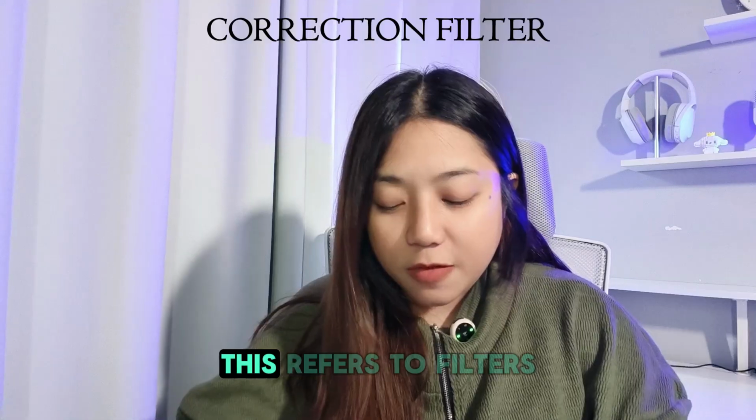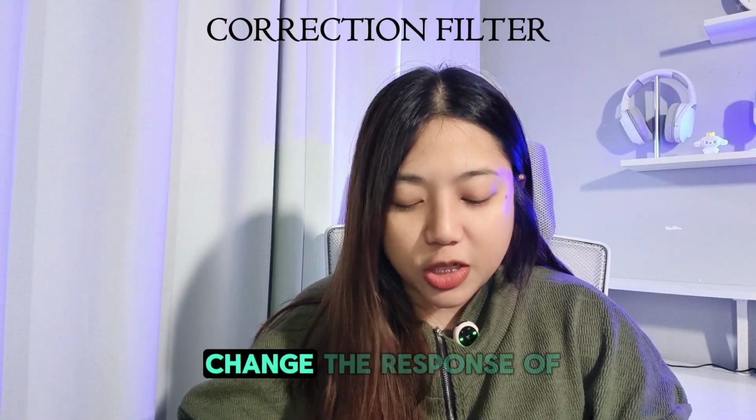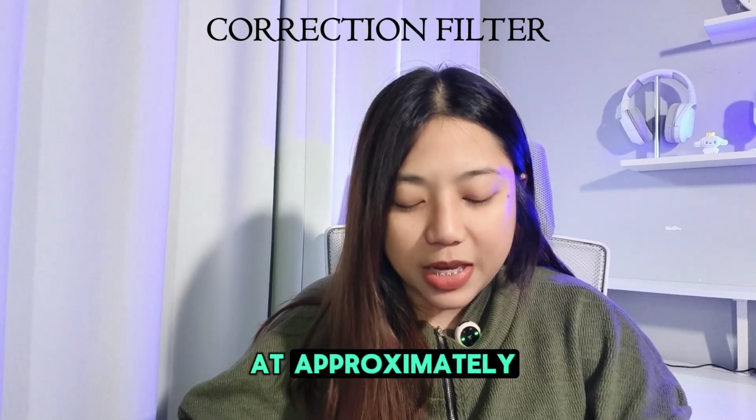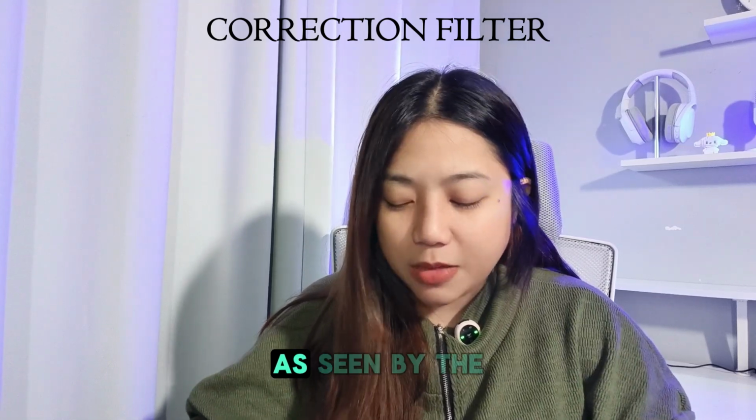Correction filter. This refers to filters that are used to change the response of the film so that all colors are recorded at approximately the relative brightness values as seen by the human eye.